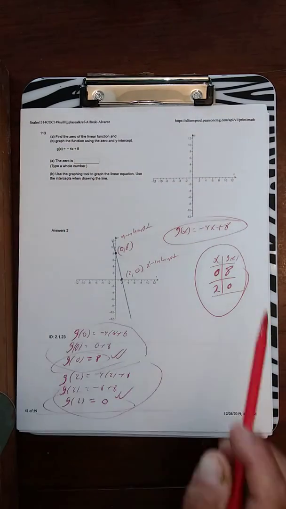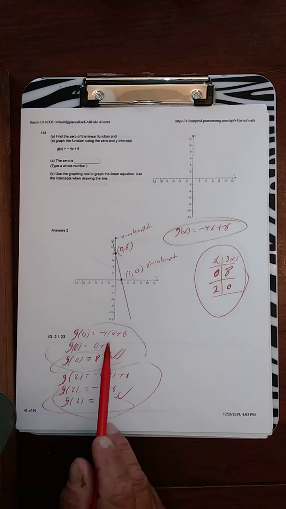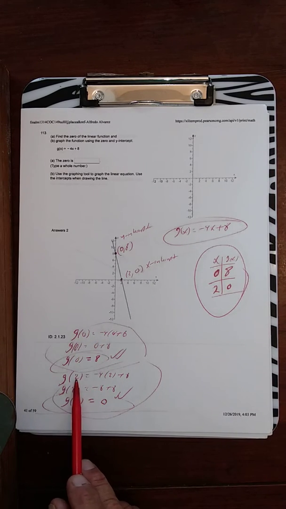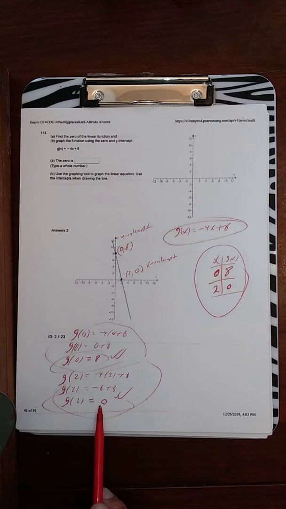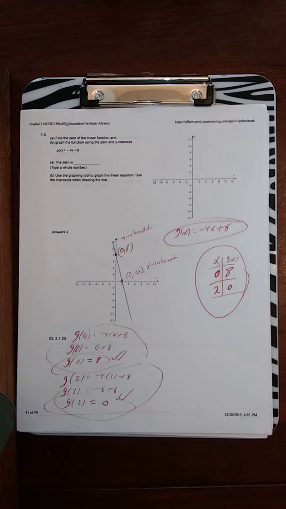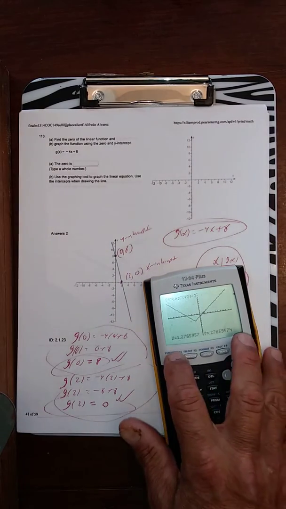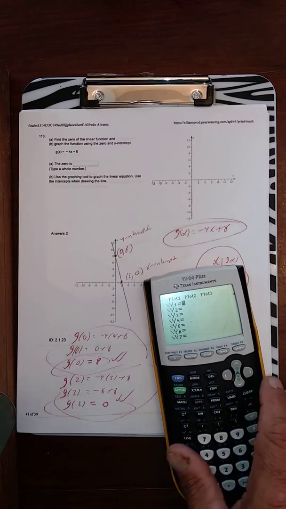Find the 0 of this guy. So one way to do it is you can put 0 for the x, and I ended up with 8. And when I put 2 in there, I ended up with a 0. So 0, 8, and 2, 0. Or can I put it in the machine? Sure, let's do that. Let's go clear it.